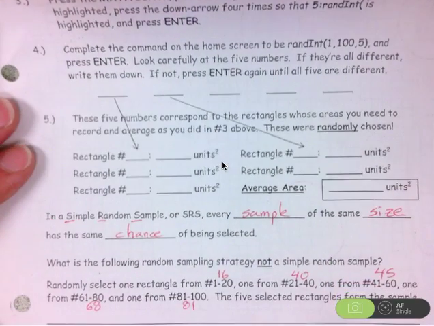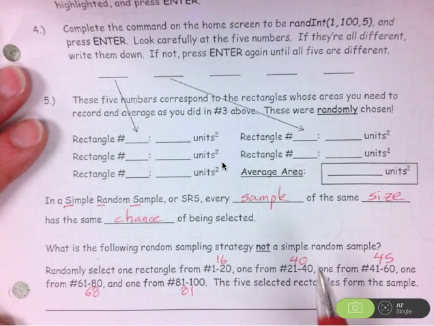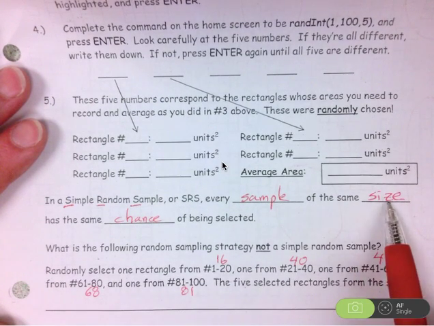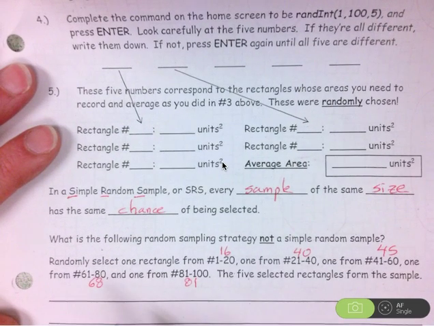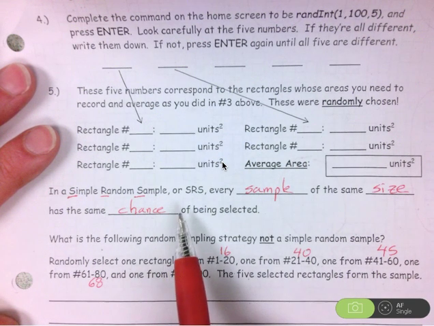So here's why. In order to be a simple random sample, every sample of the same size has to have the same chance of being selected. Well, here, using this sampling strategy, I can actually come up with a sample of size 5 that has no chance of being selected. Well, wait a minute. That means that we violated the definition of a simple random sample.